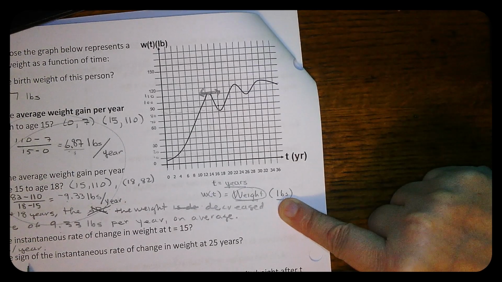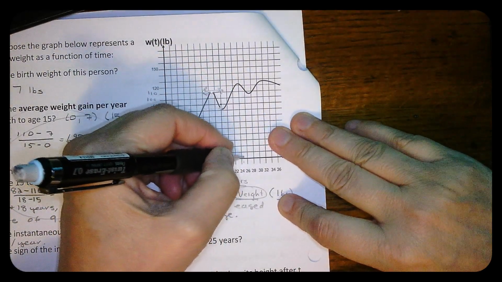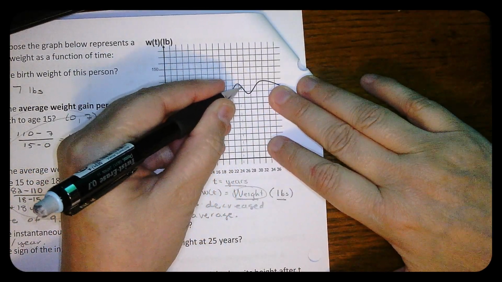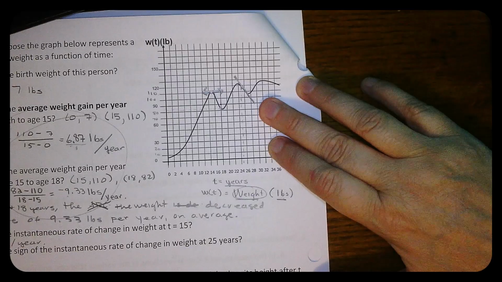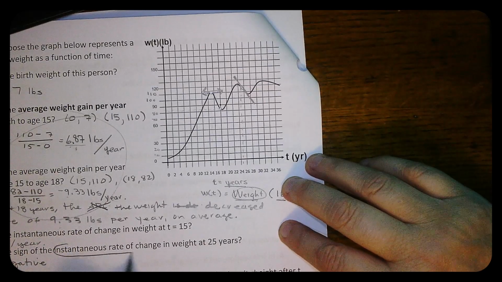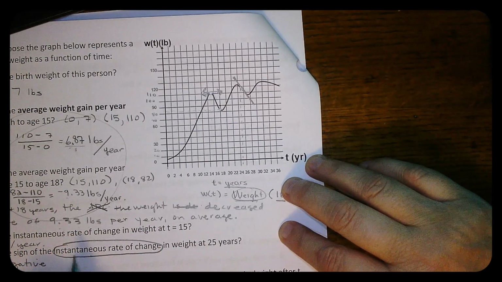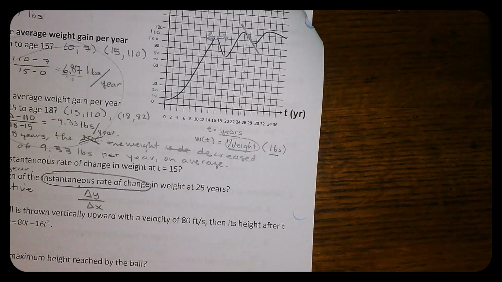And then E, what is the sign of the instantaneous rate of change in weight at 25 years? Well, remember, instantaneous rate of change is the slope of the tangent line. So it looks like that slope is decreasing as you go left to right. So the sign of the instantaneous rate of change would be negative. Because the instantaneous rate of change is the derivative. It's the slope of the tangent line. It has units, y units per x unit. Okay, so that was actually a review from test 1.